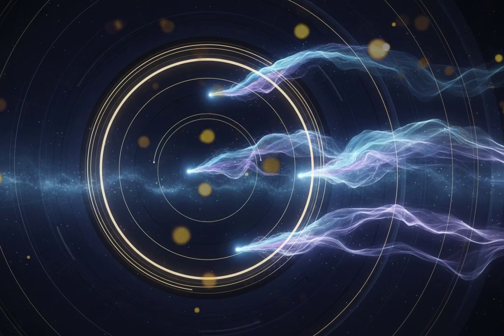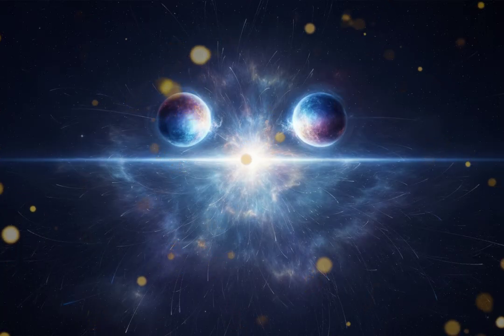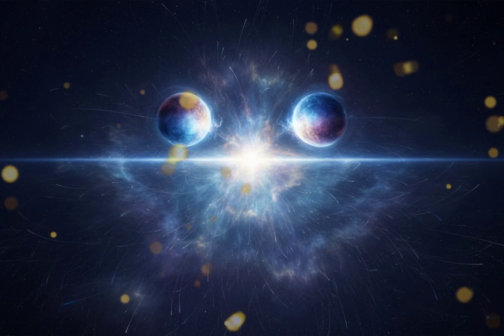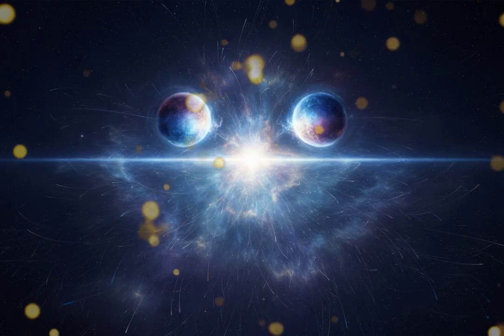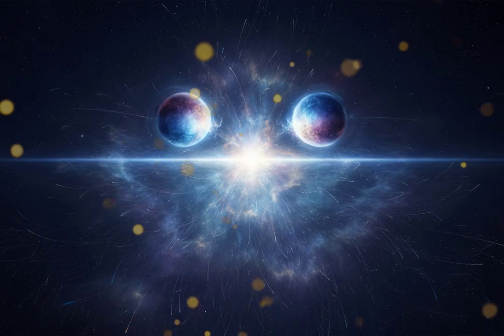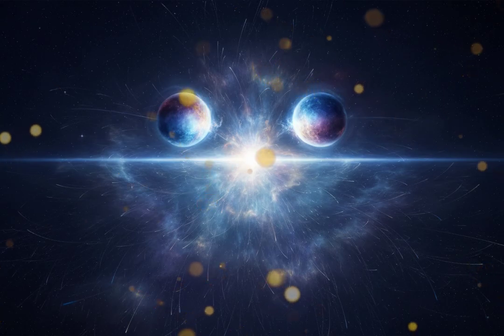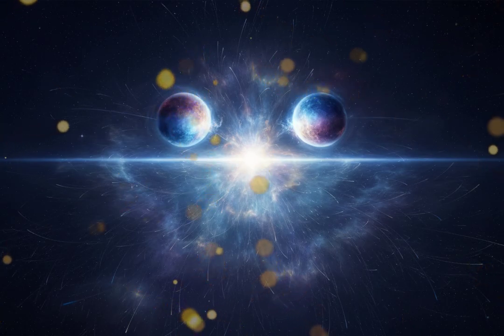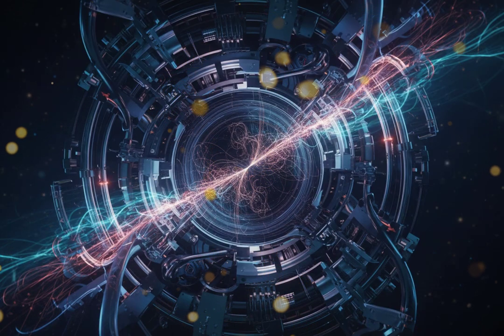Education and outreach play an indispensable role in this narrative, bridging the gap between complex scientific concepts and public understanding. The excitement generated by collider experiments can inspire the next generation of scientists. Imagine children, eyes wide with wonder, as they learn about the mysteries of the universe and the machines designed to unlock them.